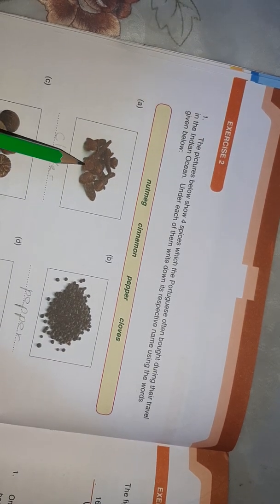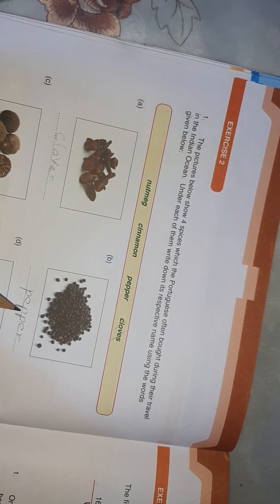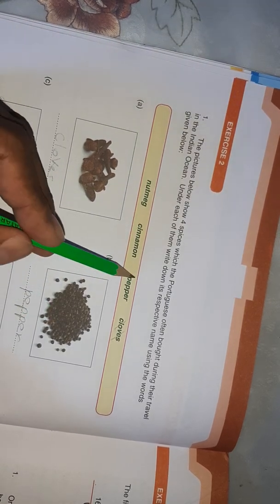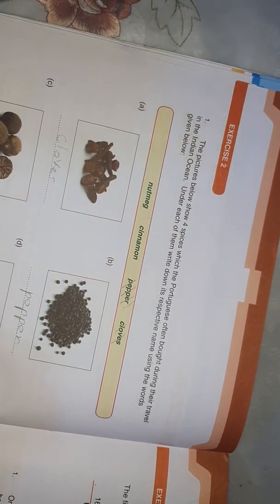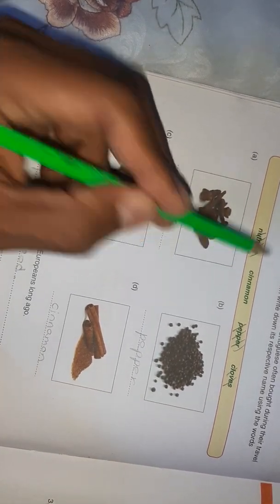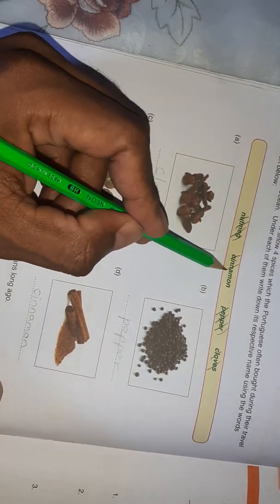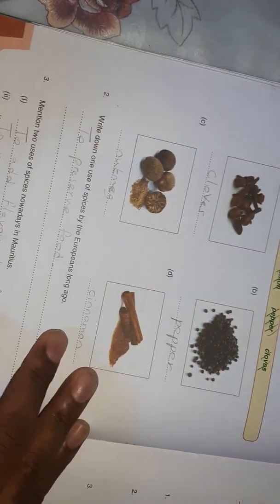Alors, we start with this. This is the cloves. Okay, the cloves qu'on utilise dans le biryani. These are pepper. Pepper. Here you are. This one is nutmeg, qu'on appelle la noix de muscade. And this is cinnamon, qu'on appelle en français cannelle.